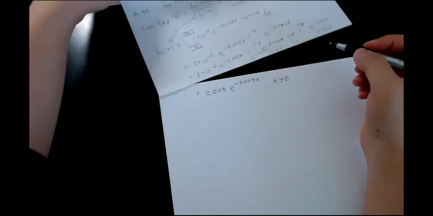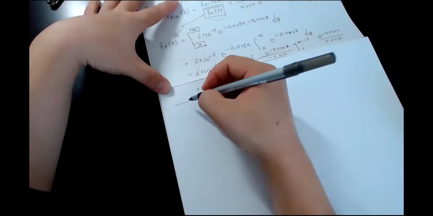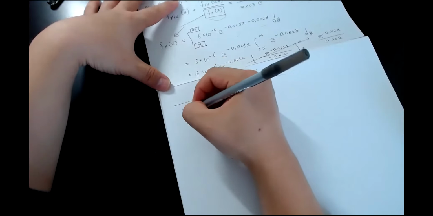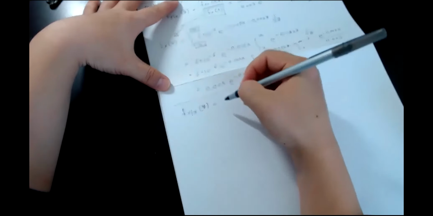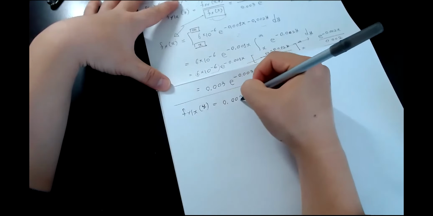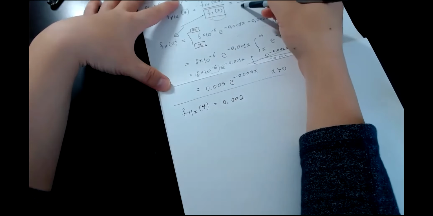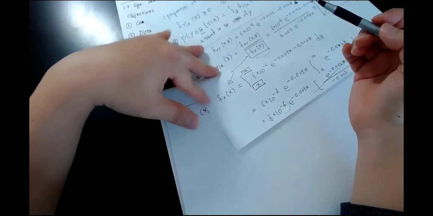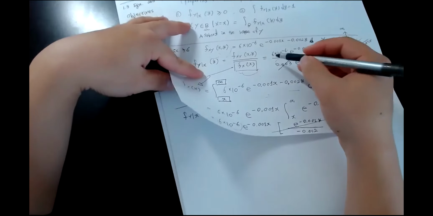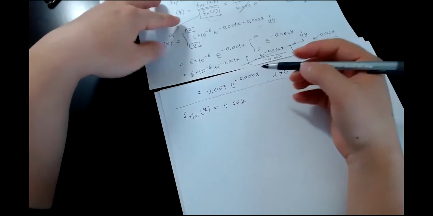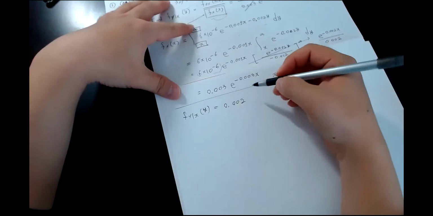Simplifying this fraction, the answer is f of y given x of y, which equals 6 times 10 to the negative 6 over 0.003, that simplifies to 0.002.